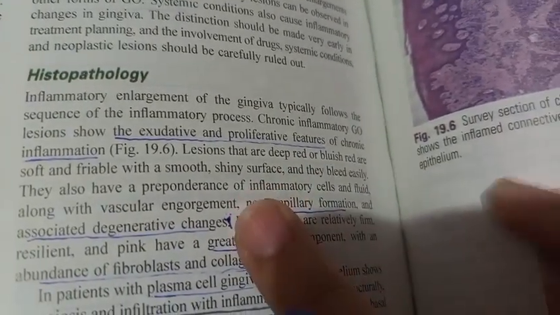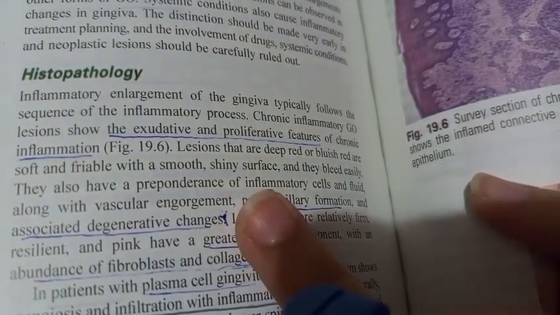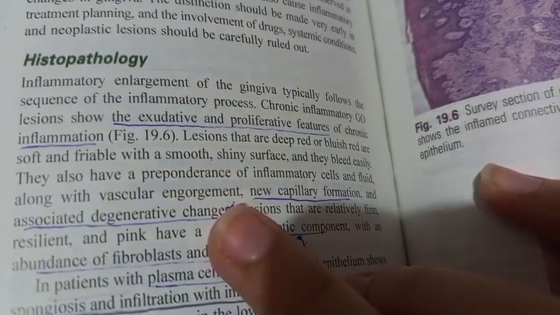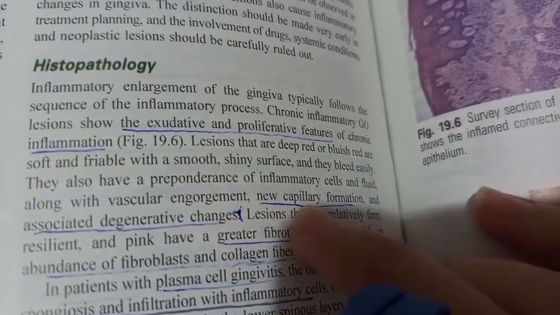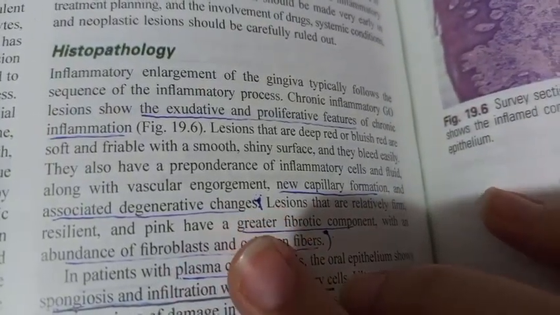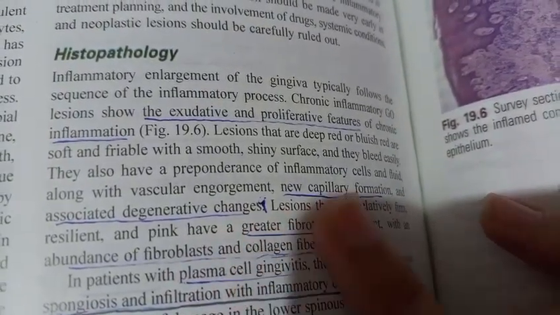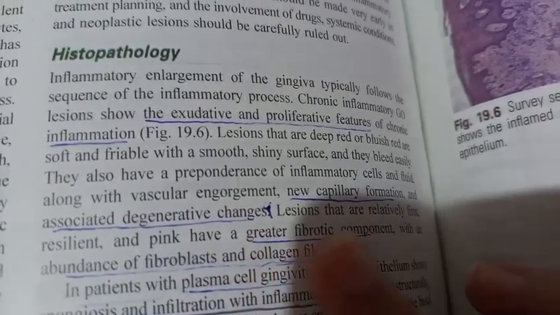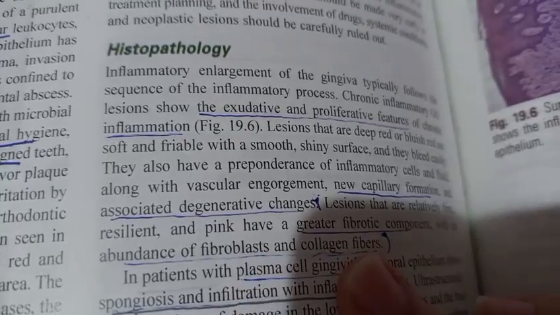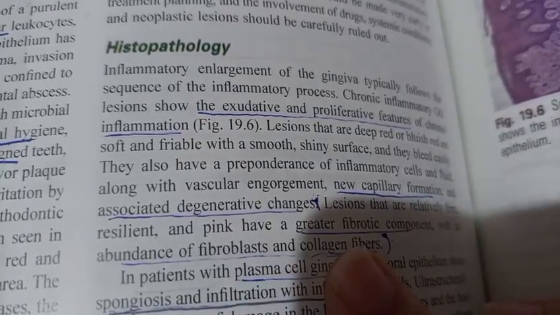Then they will have a preponderance of inflammatory cells and fluid with vascular engorgement, and you will see capillary formation and associated degenerative changes. You will also have lesions with a greater fibrotic component and abundance of fibroblasts and collagen fibers, because we know that fibrosis is responsible for gingival enlargement.